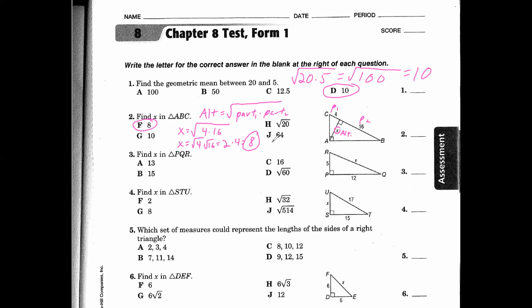Number 3, find x in triangle PQR. So here's x. Right now, it is our hypotenuse. For this one, we are using the Pythagorean theorem, c squared equals a squared plus b squared. So the most important part is labeling which one is going to be our c value. Which one of those three is my c value?